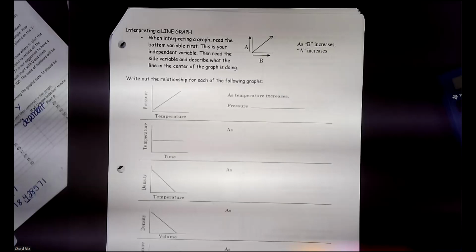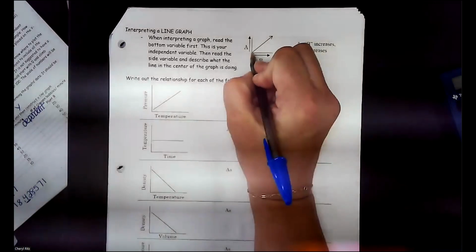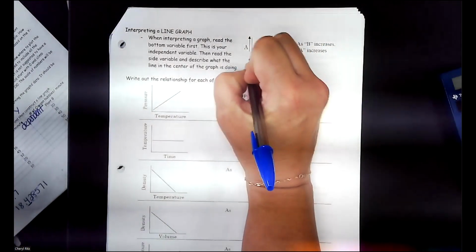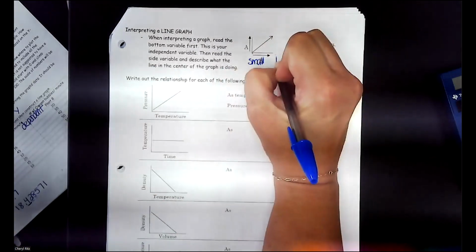Oh no, I'll get there in a second. And here's the system. The system says when interpreting a graph, read the bottom variable first, so the X-axis. And when I say read it, you're literally just going to read the words. So in this case, it's going to just be B. Now, what do you guys know happens on the B axis as we go from left to right? What do the numbers do? They always increase. The X-axis, when we go from left to right, the numbers will start small and get bigger.